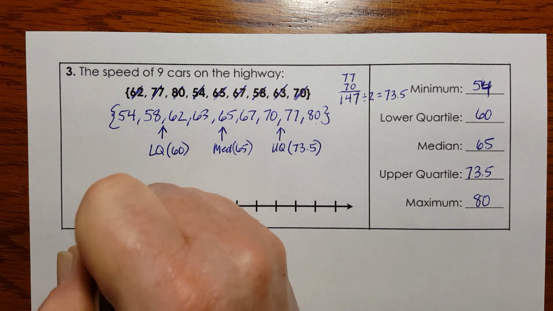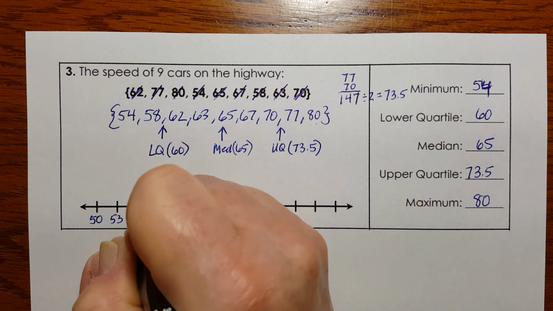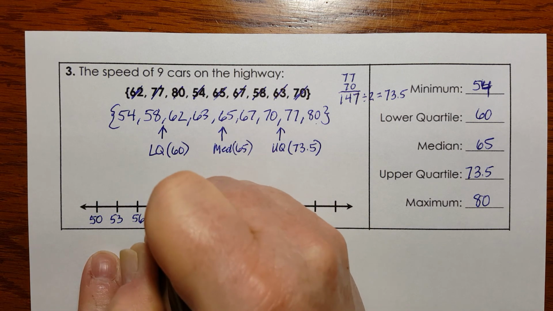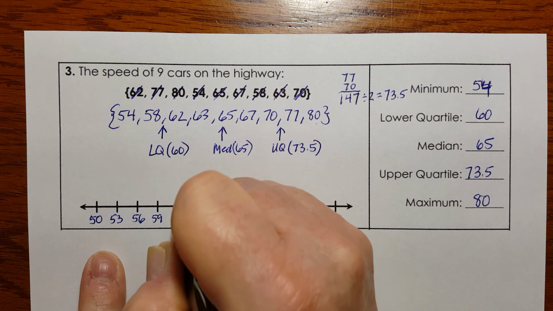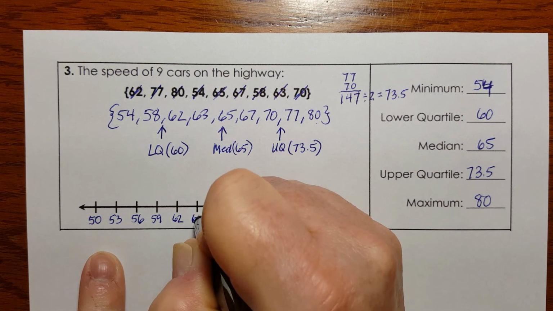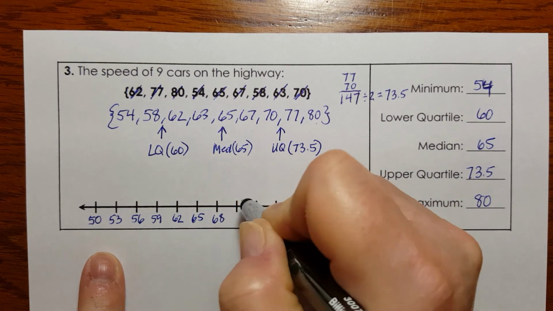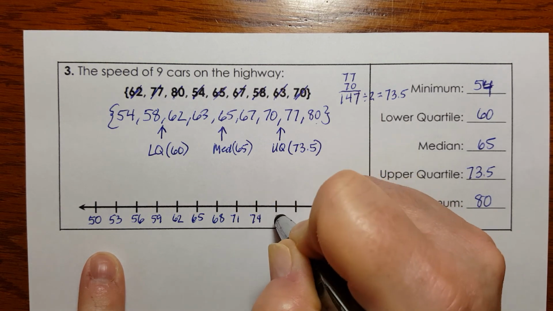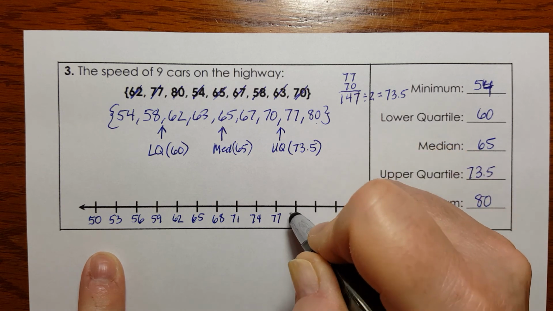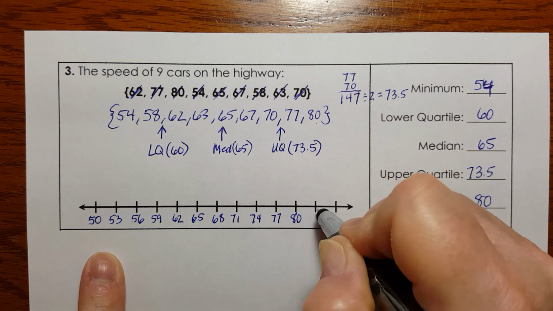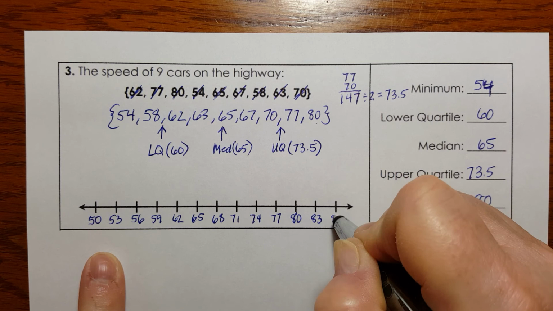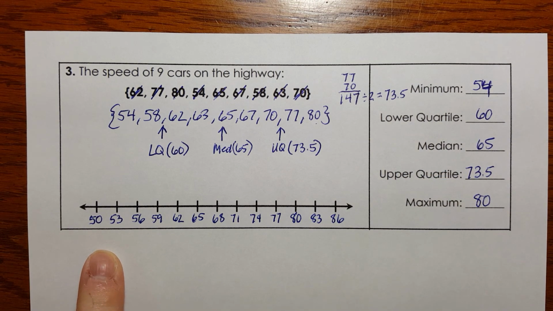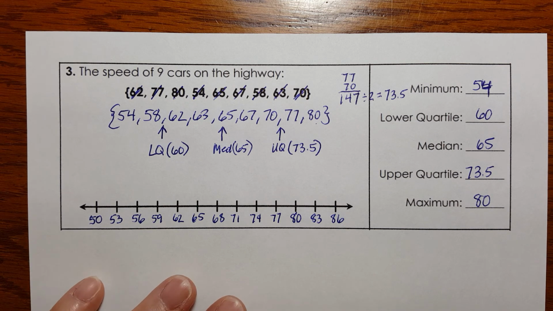So we get 50, 53, 56, 59, 62, 65, 68, 71, 74, 77, 80, 83, and 86. Oh, it worked out perfectly. I kind of cheated on that. But sometimes you've got to guess and check.